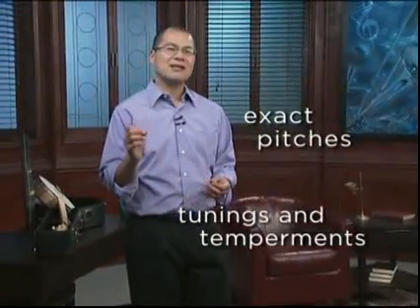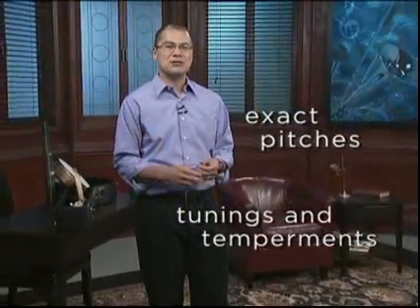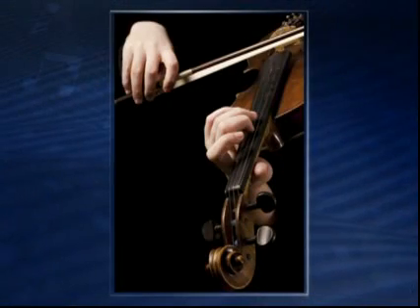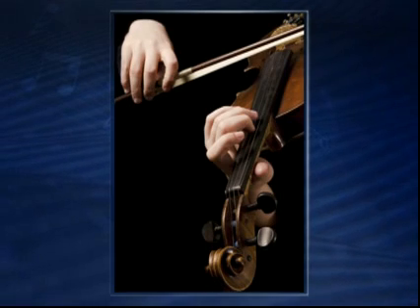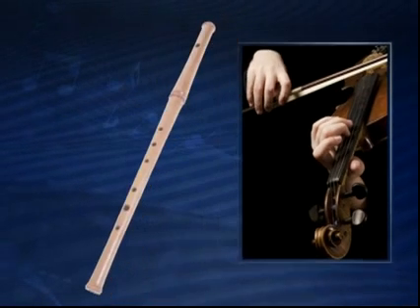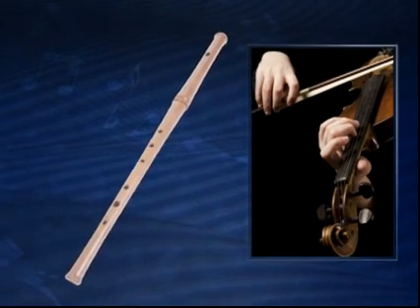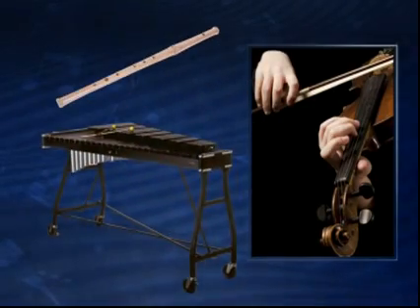Today's lecture is again in three parts. The first part, we're going to talk about calculating exact pitches. These are called tunings and temperaments. Exactly what frequency should we put these notes at? This is essentially the question, where exactly should I put my fingers on the strings in order to play a major scale? It's also the same thing as where should you put the holes on a flute, or how long should the pipes be on a xylophone, things like that.